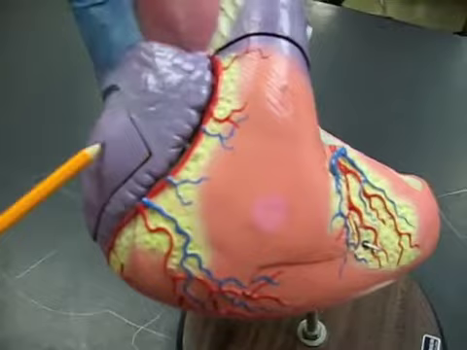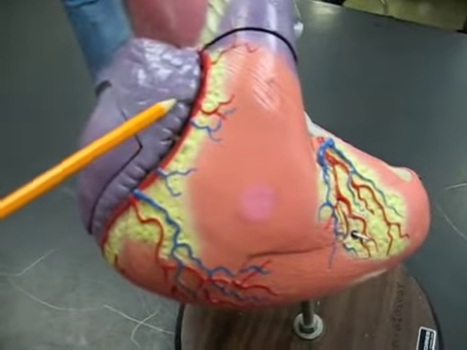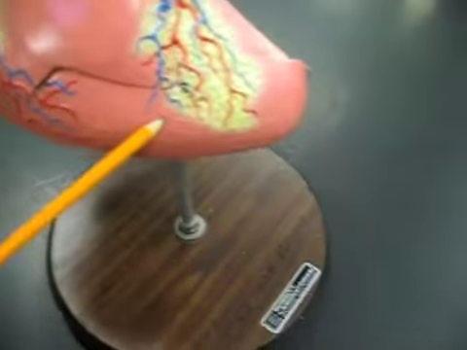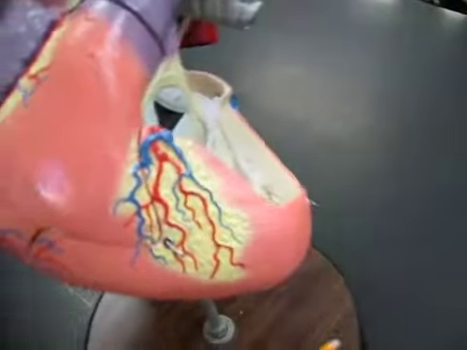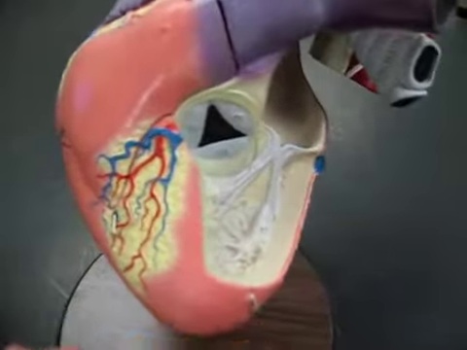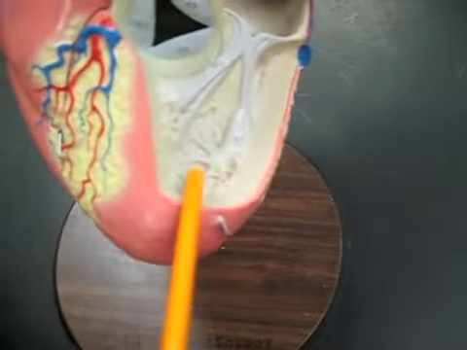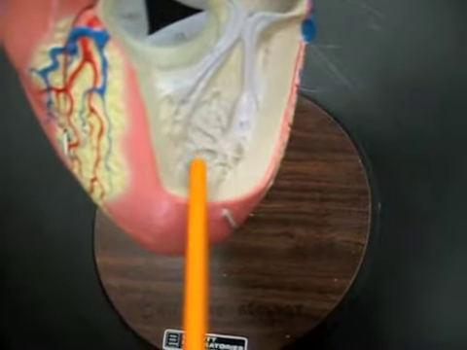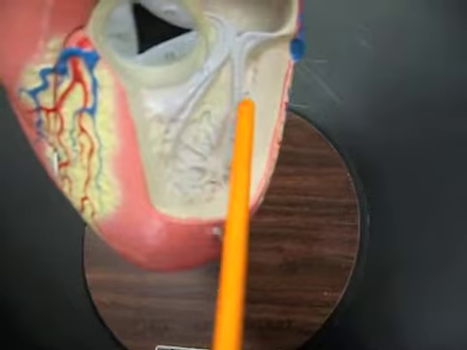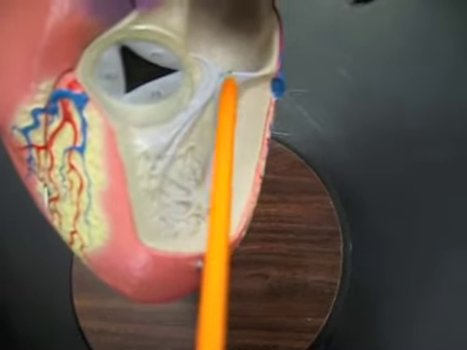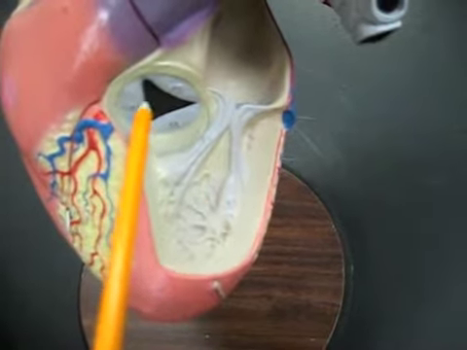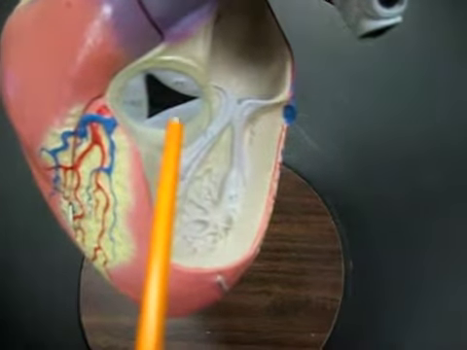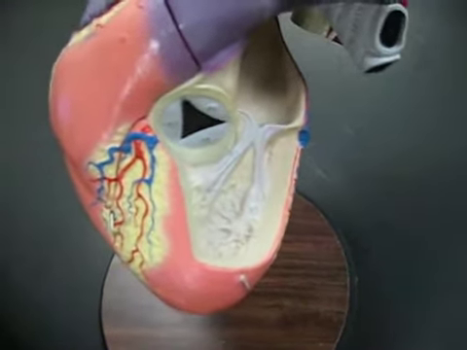Again, we have the right atrium with the right auricle. The right ventricle is this area. The left ventricle on this model is missing the wall, so you can see into the center, which again shows pectinate muscle, papillary muscle, chordae tendineae, and this is the bicuspid valve going from the left atrium to the left ventricle. This is the aortic semilunar valve going out into the aorta.